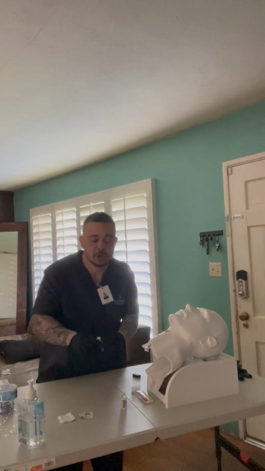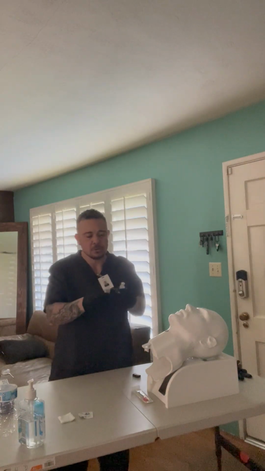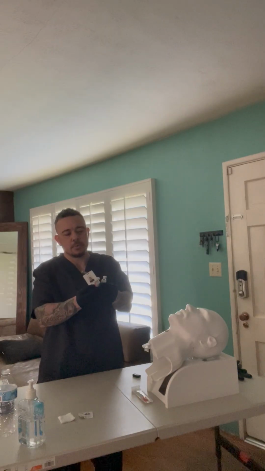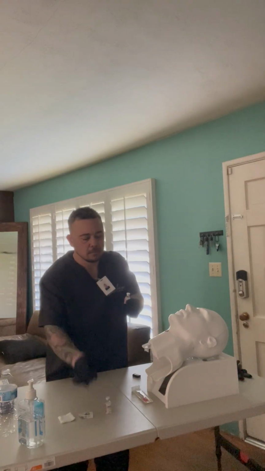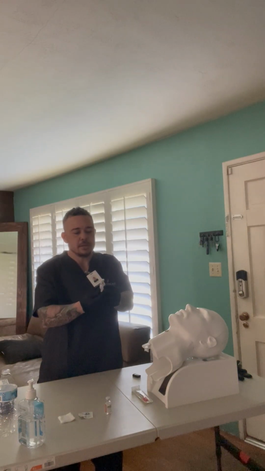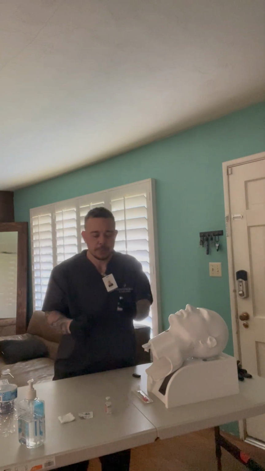First thing I want to do is look at the insulin and make sure that both of the bottles are not expired, so I'm going to look at the expiration date, and it looks like the expiration date is okay. Also, the regular insulin is going to be clear, and the NPH is actually going to be a little cloudy, which you can see here.